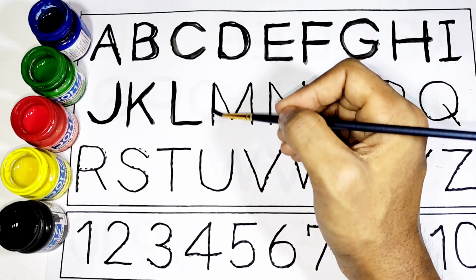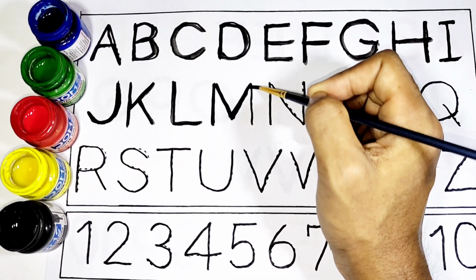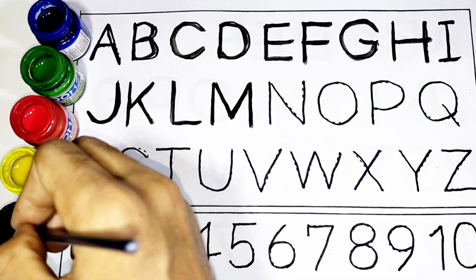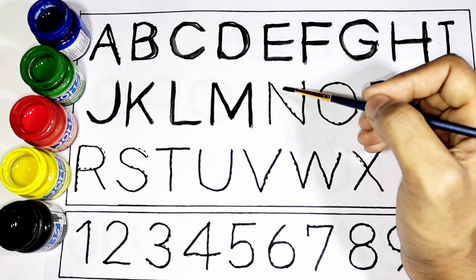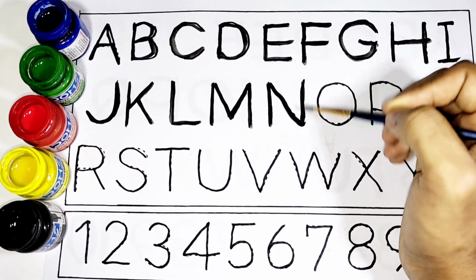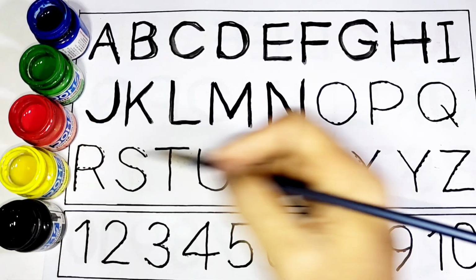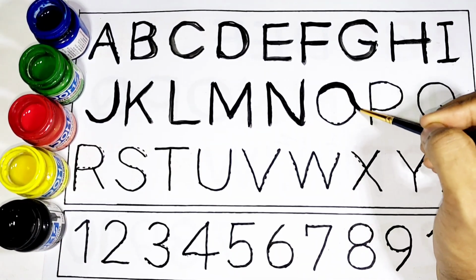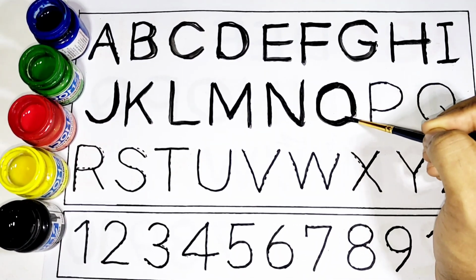The next one is M. M for moon, M for mango. N for nose, N for nest. O for orange, O for octopus. The next one is P.